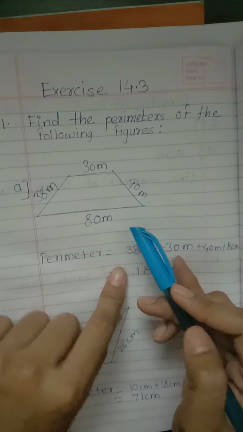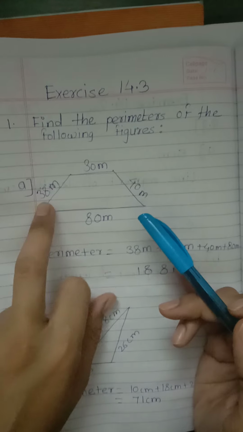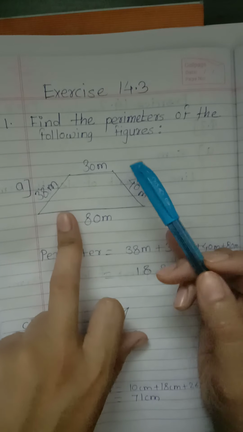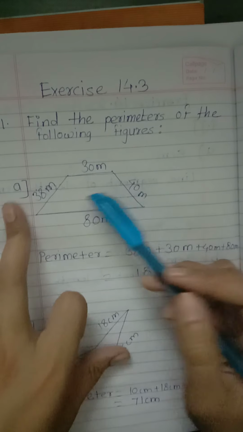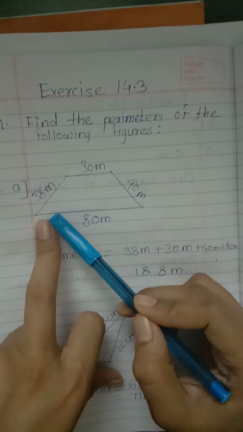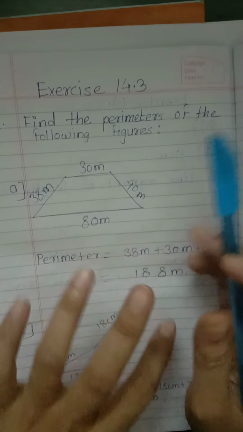Now to find the perimeter, what we have to do? We have to do the sum of all the lengths of all the line segments. We have to add together the lengths of all the line segments. Perimeter find out करने के लिए हमें जो इस फिगर में जितने भी साइड्स हैं उन सब की लेंथ्स को एक साथ क्या करना है? ऐड करना है.